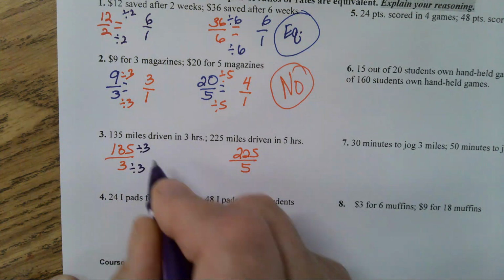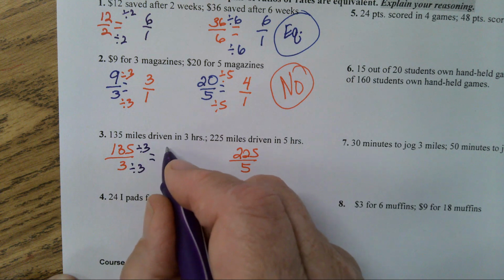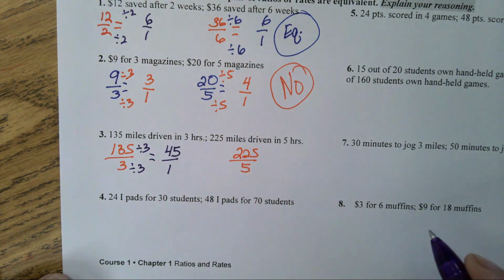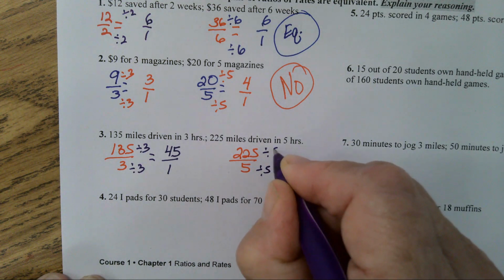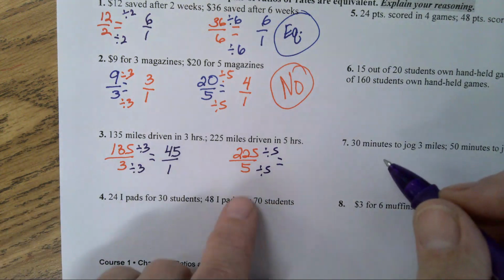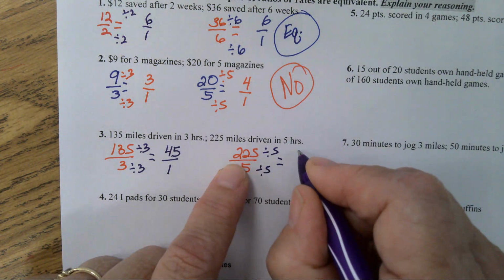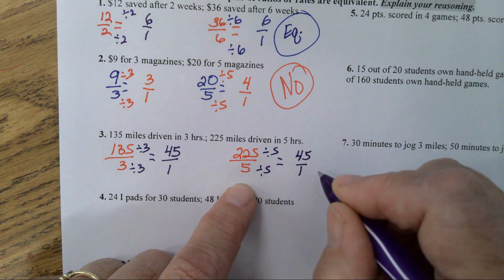I like the unit rate way. It'll go into that 45 over 1. Now we're going to divide these both by 5. And 225 divided by 5 will be what? Oh, it's going to be the same, isn't it? So this one is equivalent.